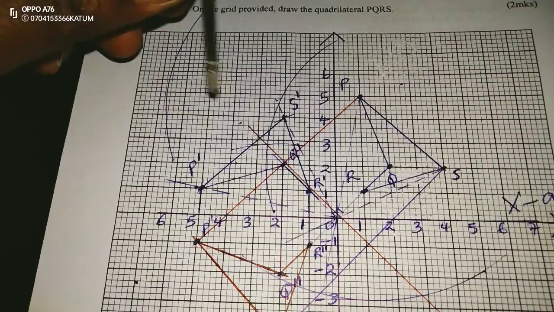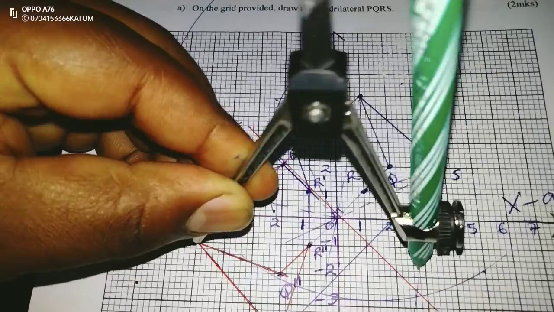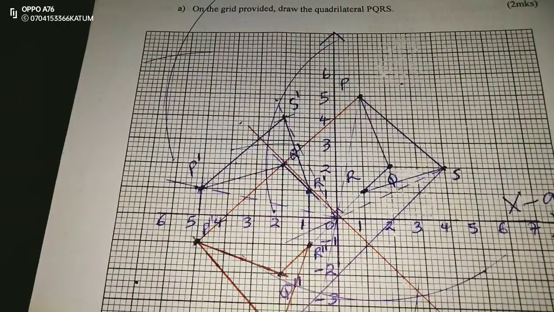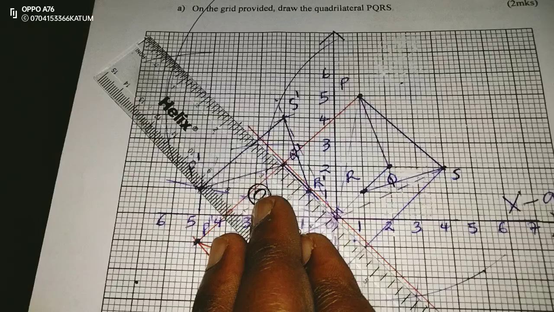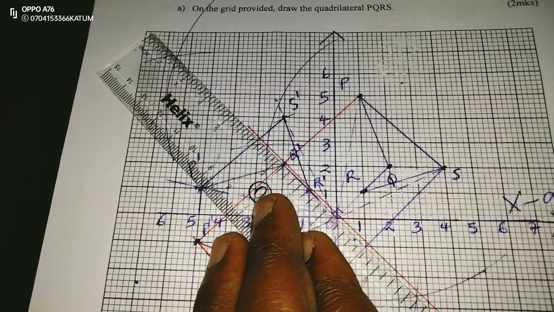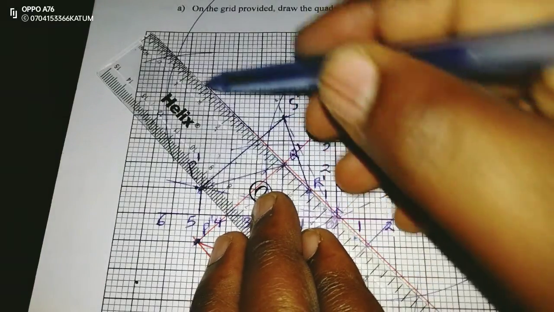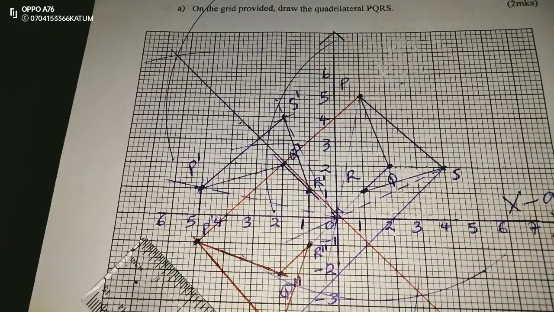Then I stand at this other point with the same radius. I make an arc there. And I stand here again, I make an arc there. Therefore now, when I connect the two arcs, I'm going to pass through the same line. Therefore, the same line is confirmed. The same bisector is confirmed to be the mirror line. So that is the mirror line.